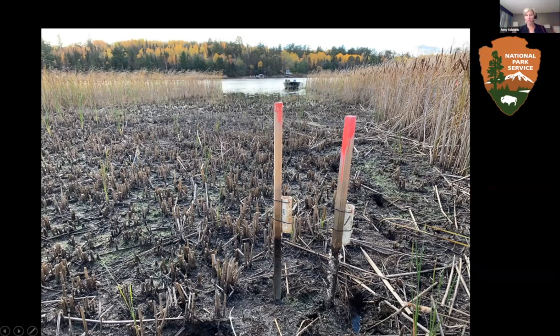And you can see these two things here are temperature loggers, which of course are supposed to be recording temperature underwater. But this cattail was cut in the previous winter, or the previous fall. And what you can see here is that some of these stems are regrowing, right? So as soon as those stems become out of the water, become unsubmerged, I guess, those stems can grow back.